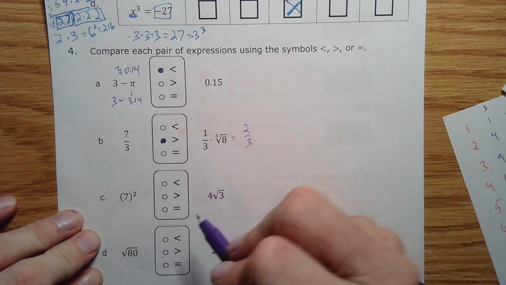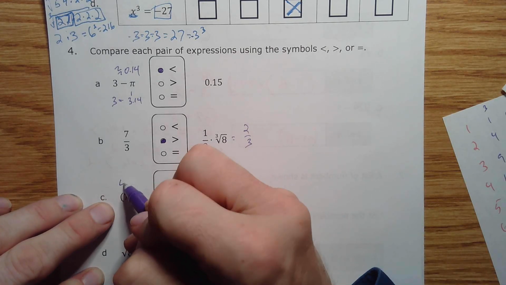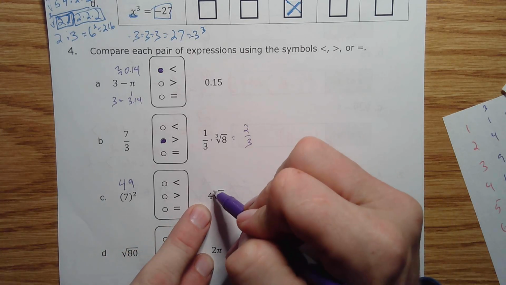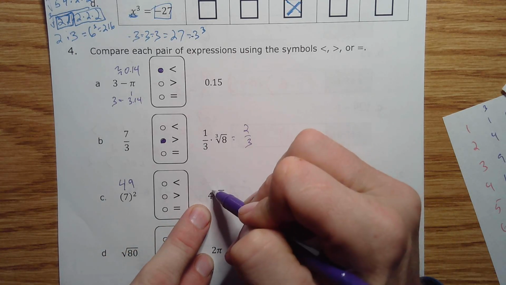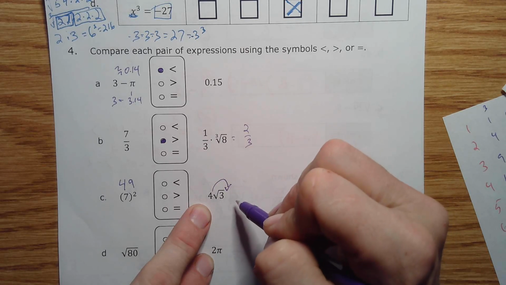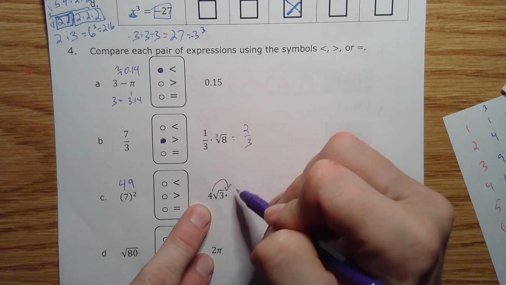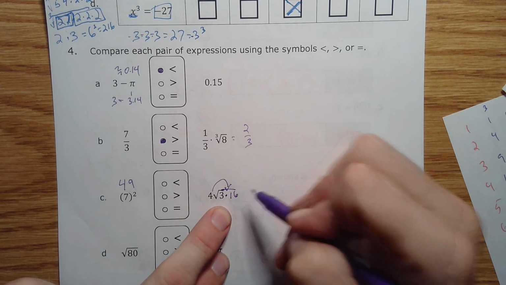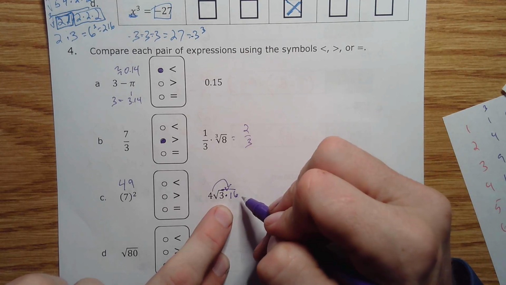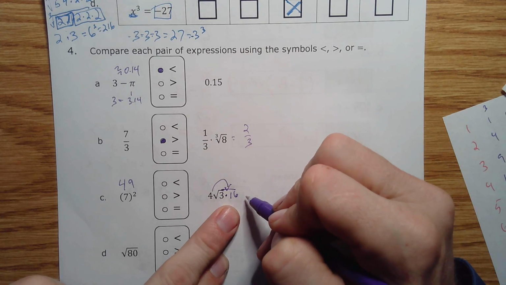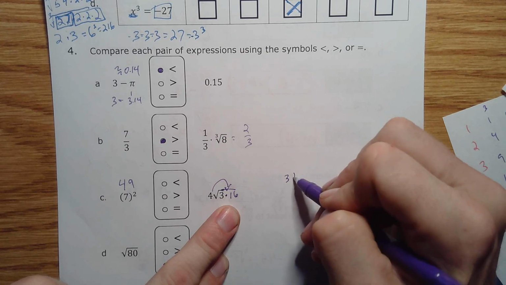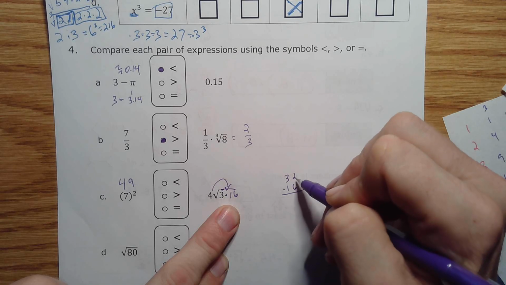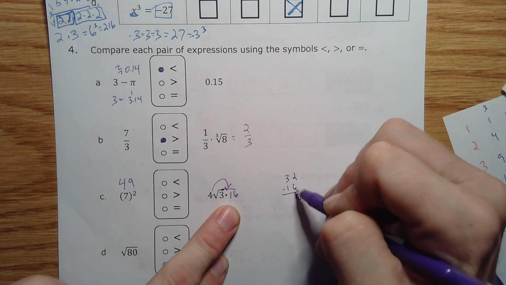Okay, so this is 49. 7 squared is 49, and this is 4 times the square root of 3. So I have to put this back in there, and this will make this 16. So 3 times 16 is 48.